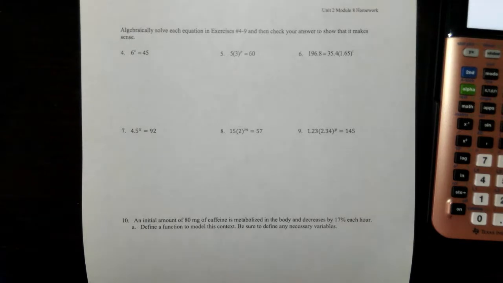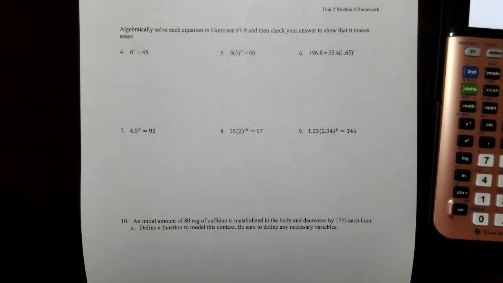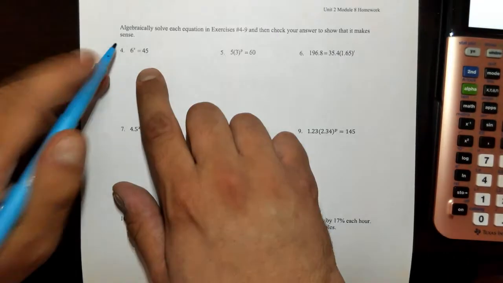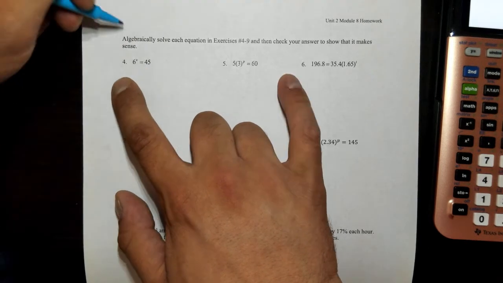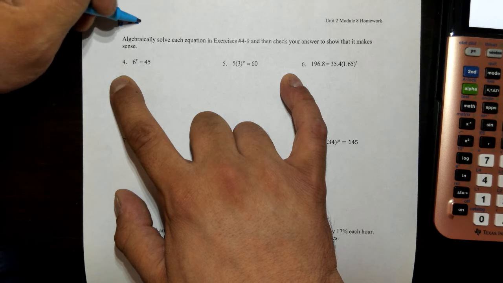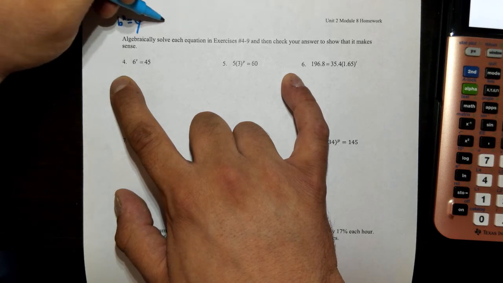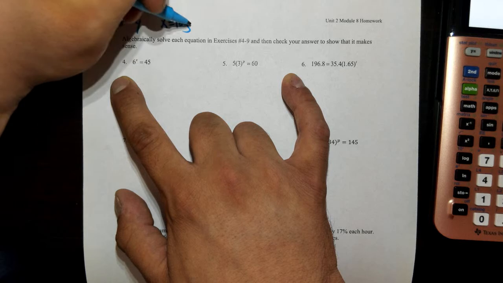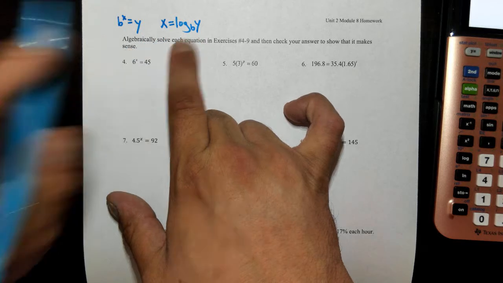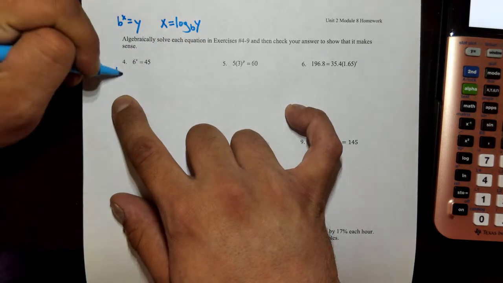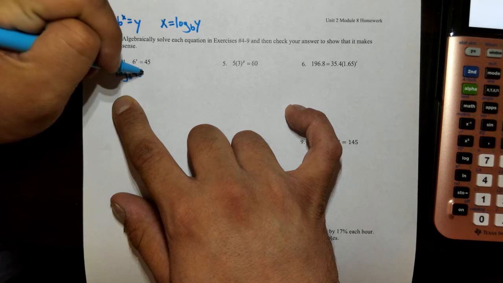Now it says algebraically solve each equation in exercises numbers 4 through 9. Then check your answer to show that it makes sense. So, I guess let's just get started doing it. So here what we can immediately do is we can put it into log form. So let's recall how this works. If we have b to the x is equal to y, then we can say x is equal to log base b of y. So let's go ahead and put this into log form. We'll solve for x. So this is log base 6 of 45 equals x.